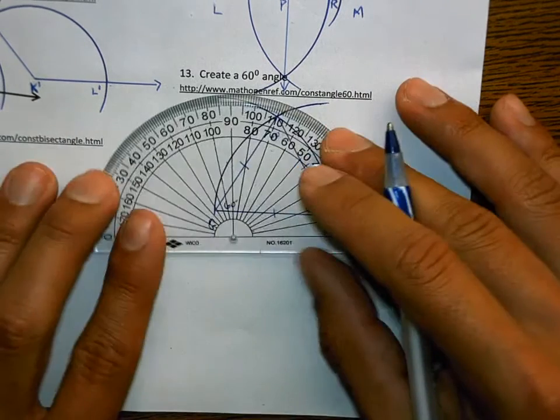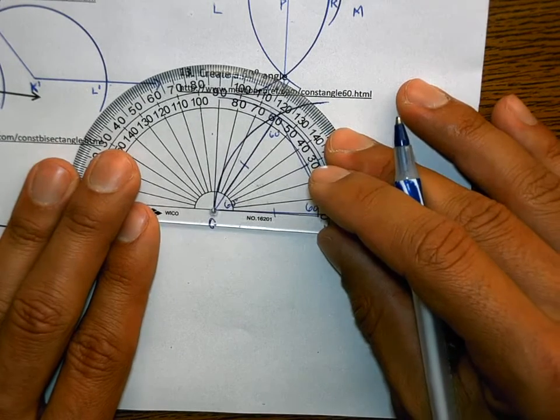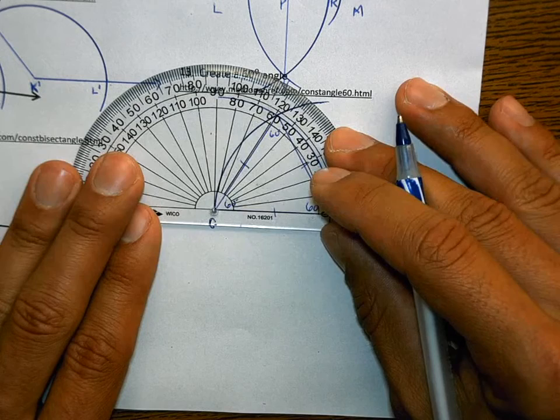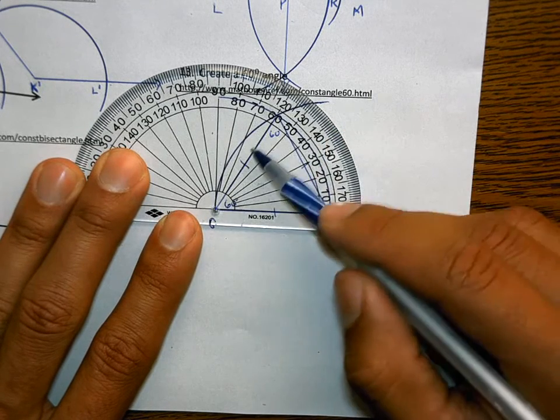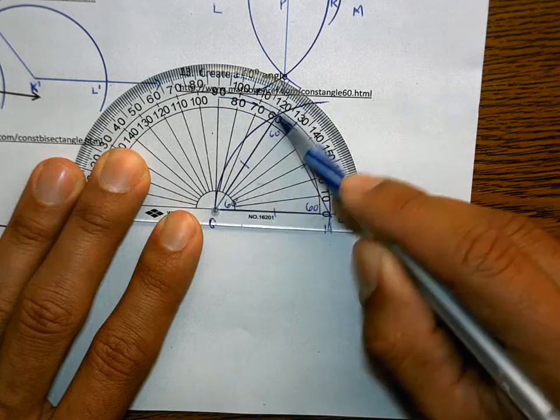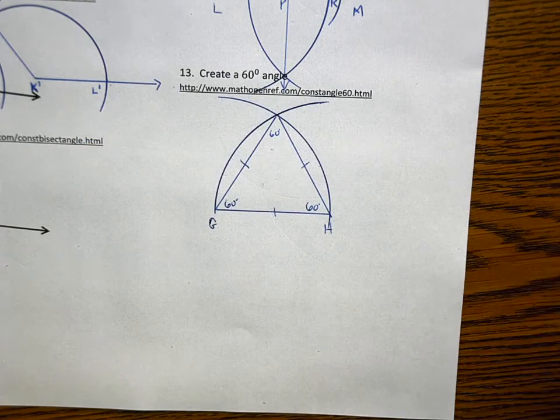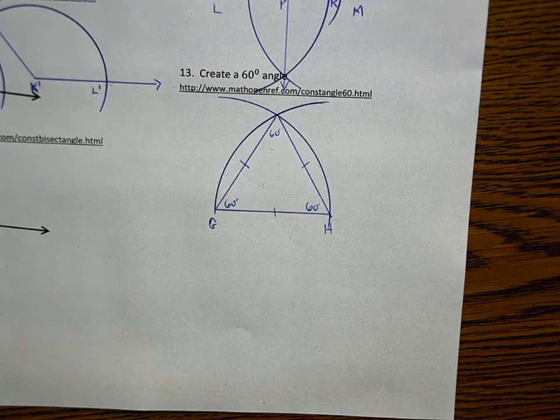How do we make a 60-degree angle? All we had to do was create an equilateral triangle, and look at how close I came. Oh, it's right on the money. Boom! 60 degrees. Perfect. You have the rest of the pyramid.